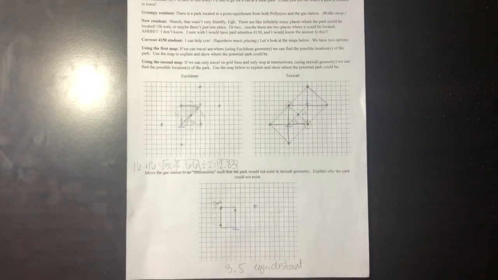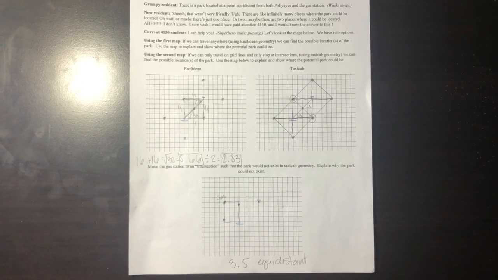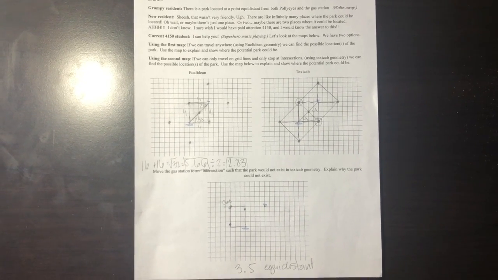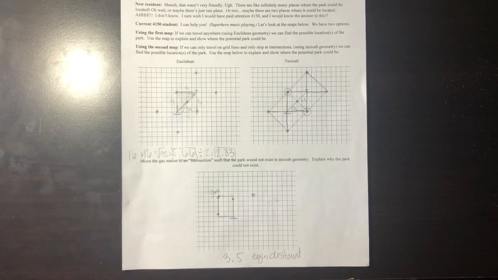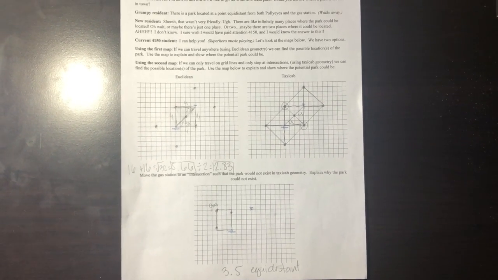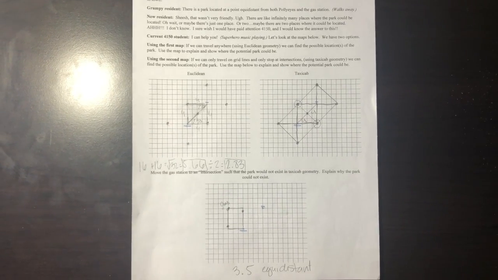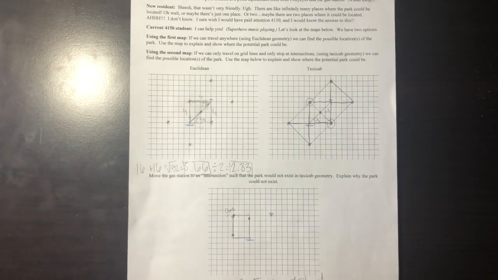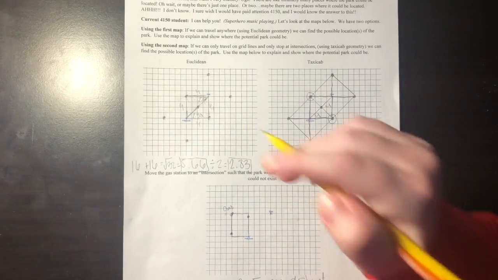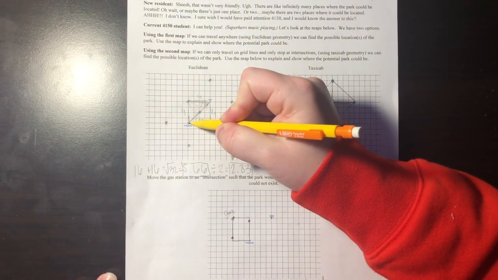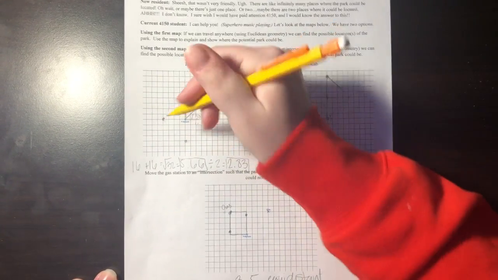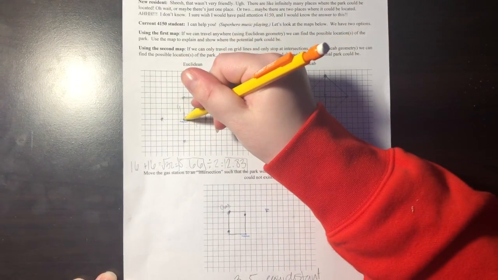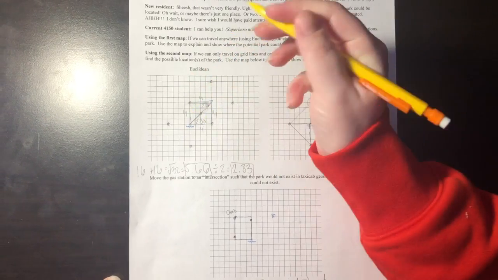For question 2, we were asked to show where the park could possibly be located using Euclidean and taxicab geometry. Starting with Euclidean, we know that we do not have to stay in the lines and only turn at intersections. So if we do 4 on each side, we get a 4 by 4 square.